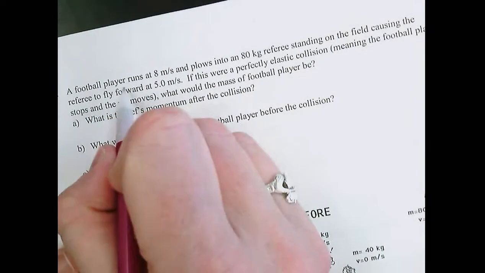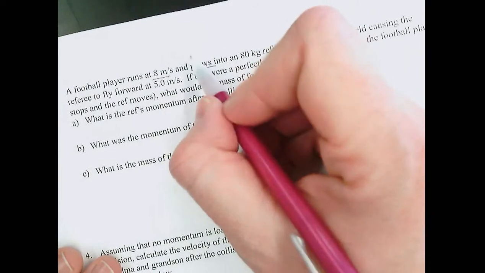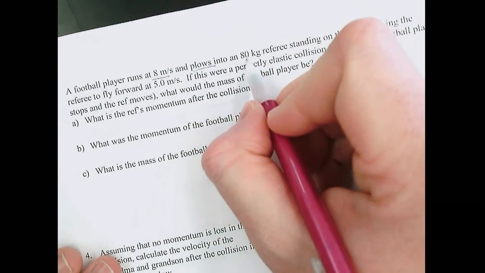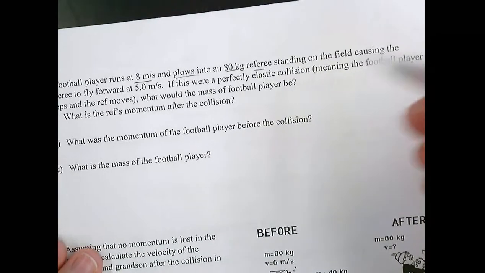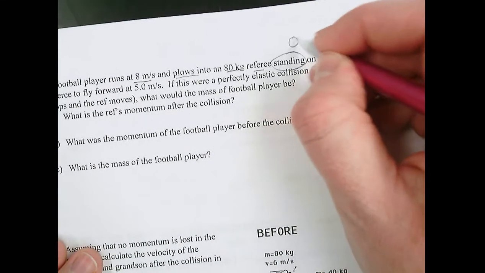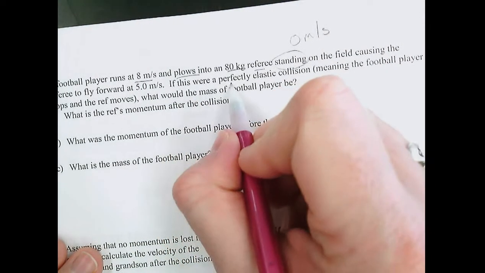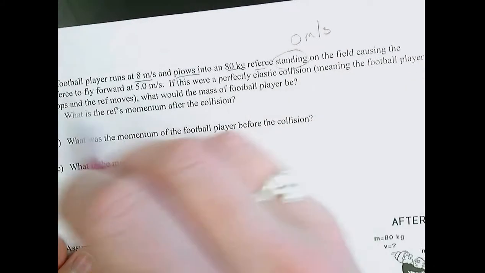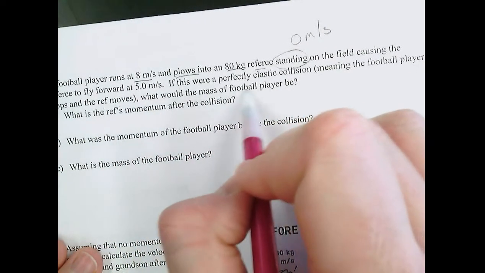A football player runs at 8 meters per second and plows, meaning he runs into, a 80-kilogram referee standing on the field, causing the referee to fly forward at 5 meters per second. Now he's standing, so I'm going to assume that his initial velocity is 0 meters per second. If this was a perfectly elastic collision, meaning the football player stops and the ref moves, what would the mass of the football player be?